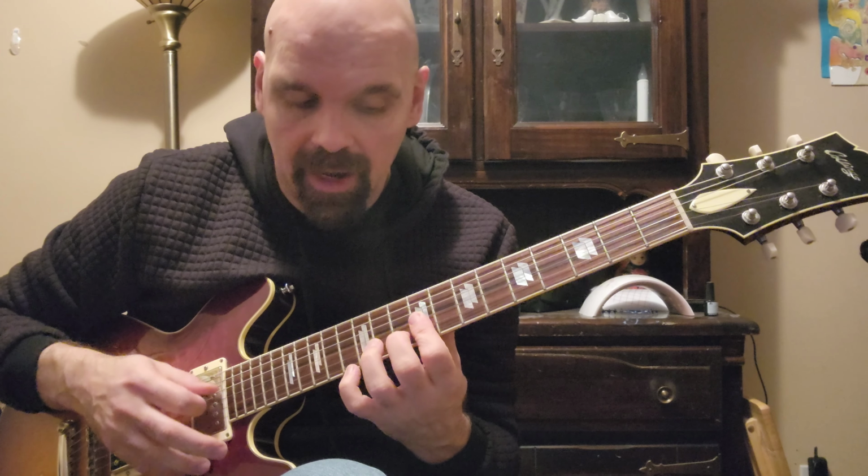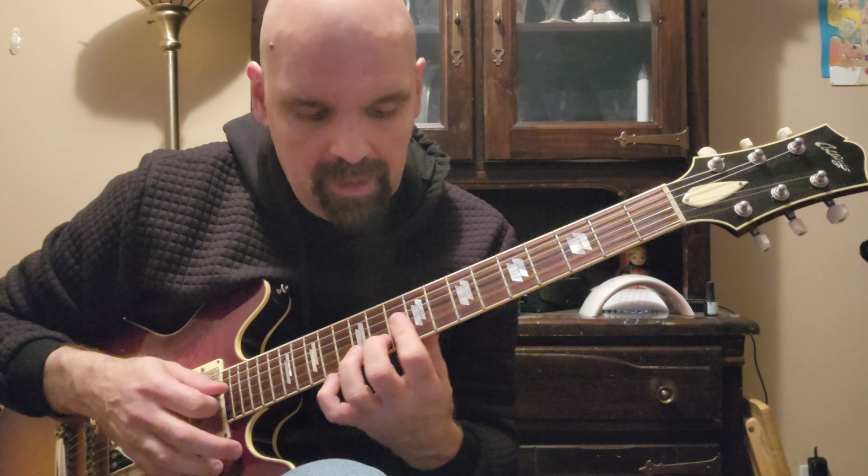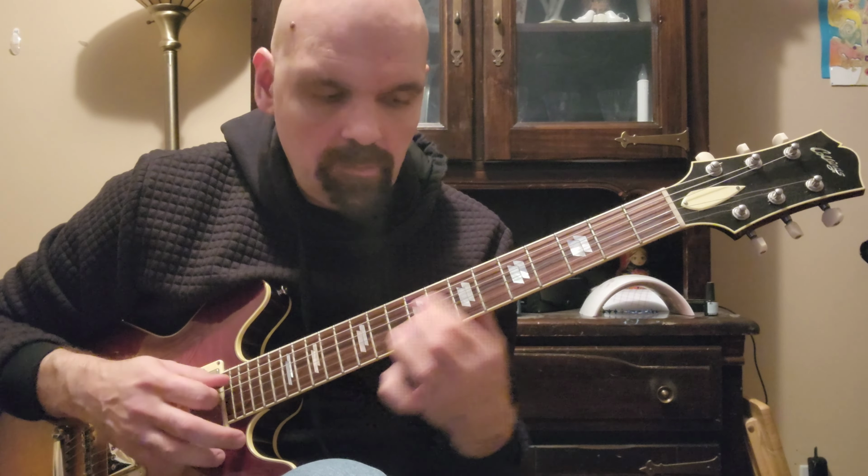Now that's with the root in the bass, with the third in the bass, and with the fifth in the bass. And these are nice, and I like playing these. That's a pretty run over E7, that's a very pretty run.